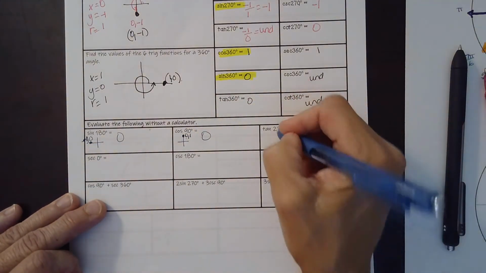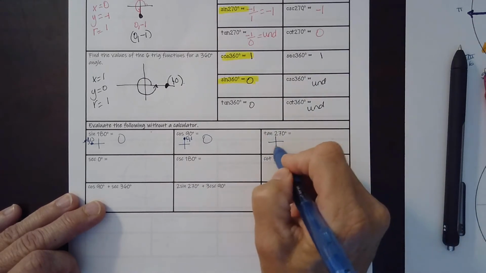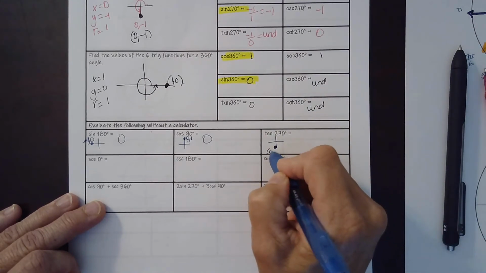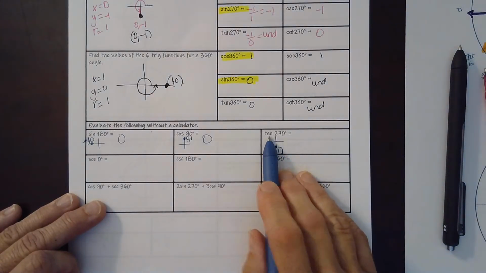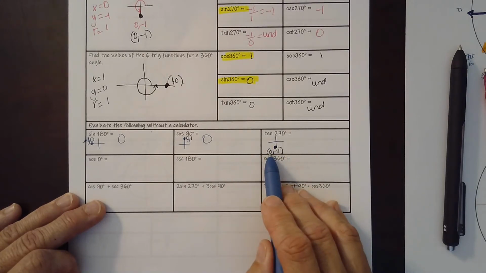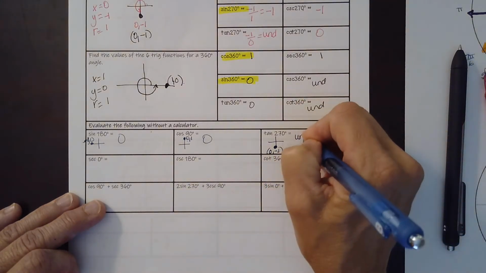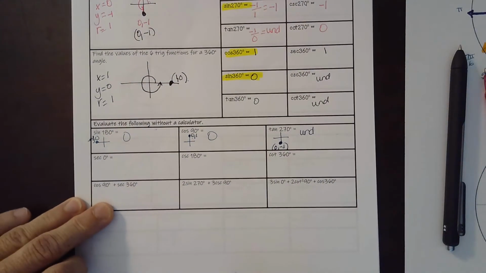How about tangent of 270? Where is 270? Picture where 270 is. 270 is here. The ordered pair is 0, negative 1. Tangent is defined as y over x, or sine over cosine. And anytime 0 is in the denominator, that value is undefined. So tangent of 270 is undefined.